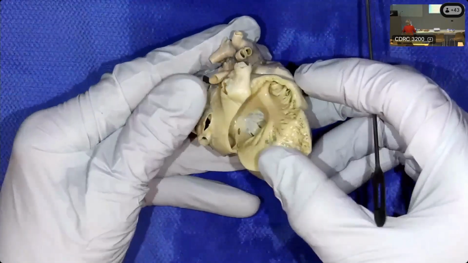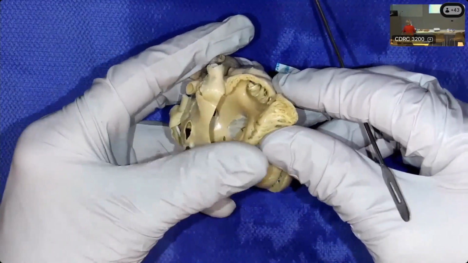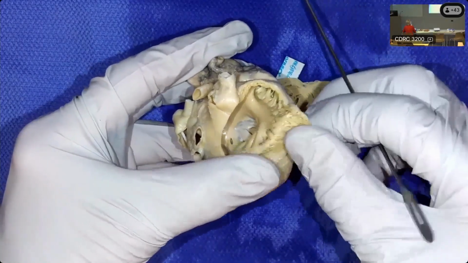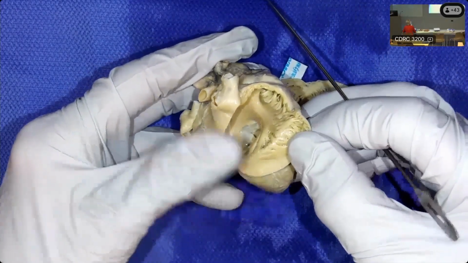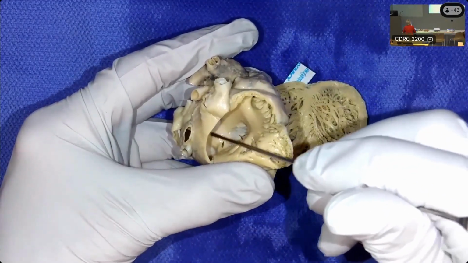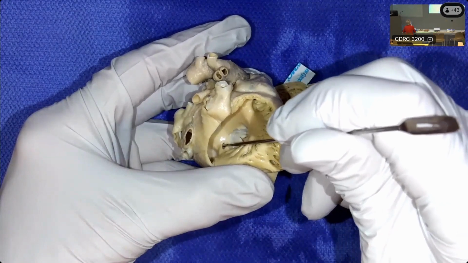When we look inside of this right-sided atrium, you can see the narrow junction. There are pectinate muscles spilling out onto the atrial vestibule, but the majority of the vestibule is smooth, and we see a coronary sinus.